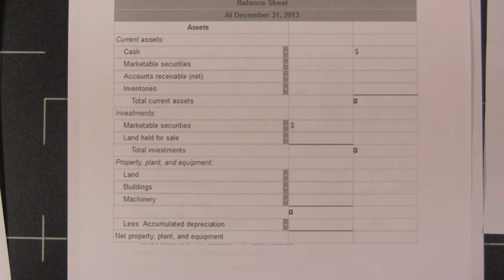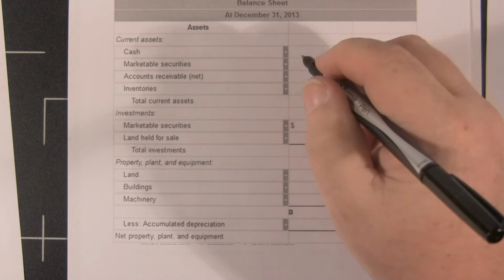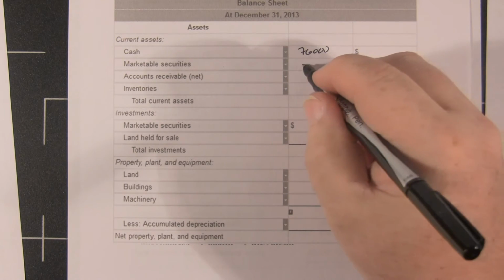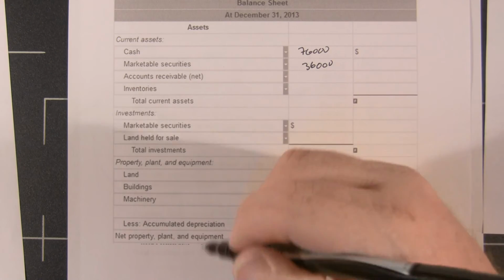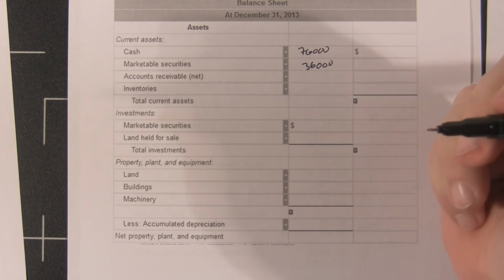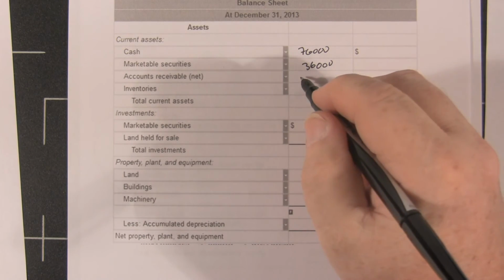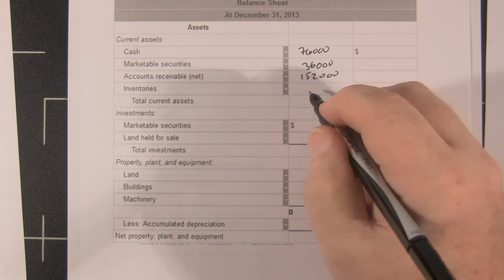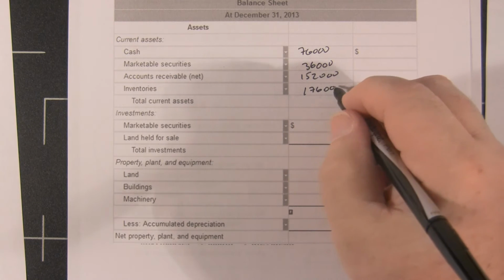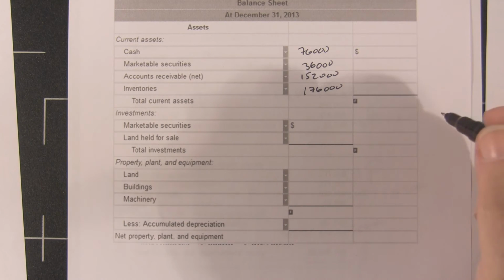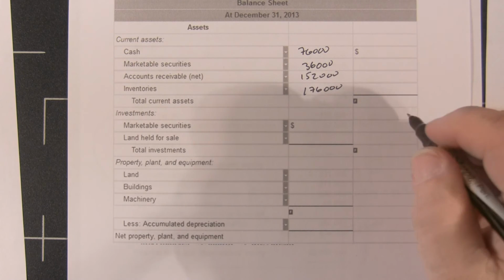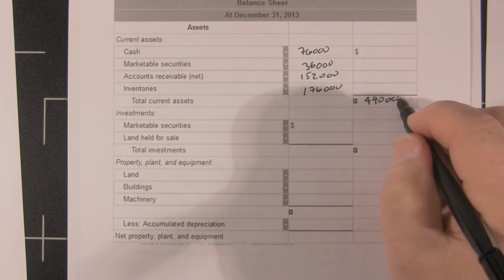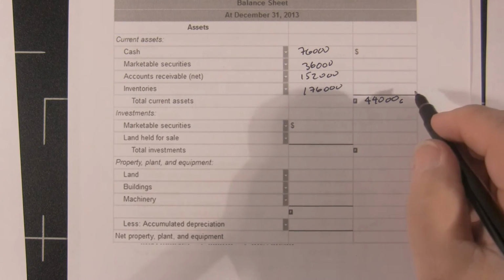Okay, we have our cash of 76,000. We have our marketable securities, that 36,000 that we're going to sell. We have our accounts receivable at 152. We have our inventories at what we paid for them, not what we hope to sell them for. And that gives us all of our current assets, and that totals $440,000.